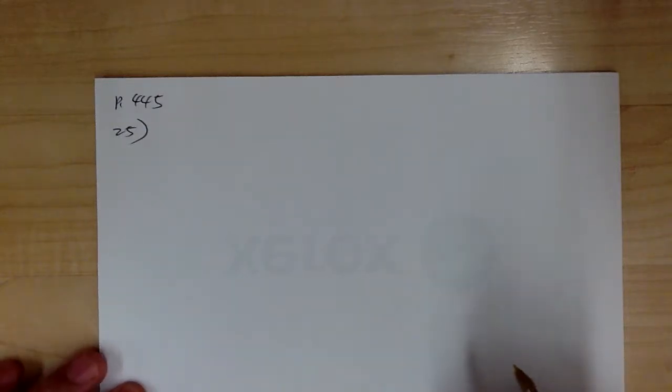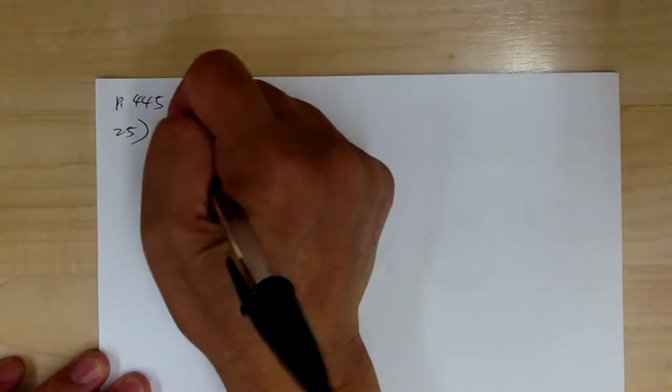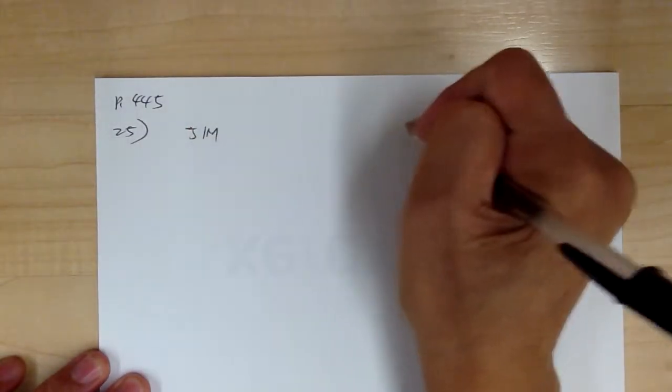Let's go to page 445, number 25. So again, read through the problem. This is going to be a motion problem. So as you read, that's going to draw a picture. So it says Jim and Sandra. Okay, so you got Jim and Sandra.